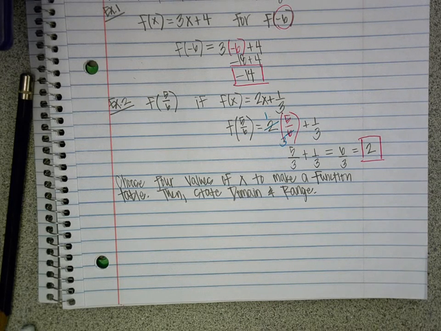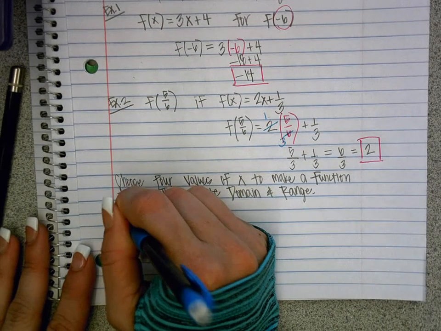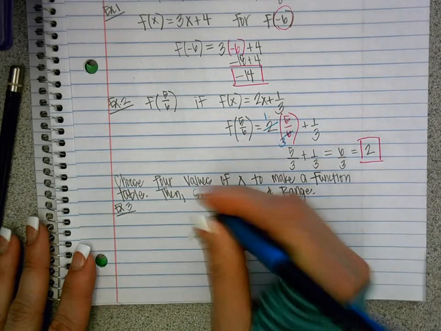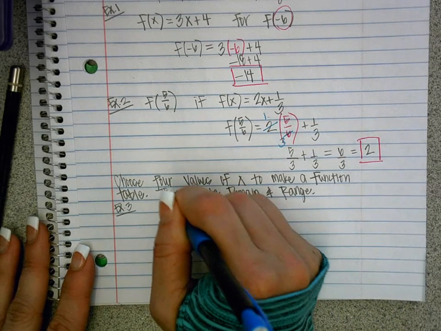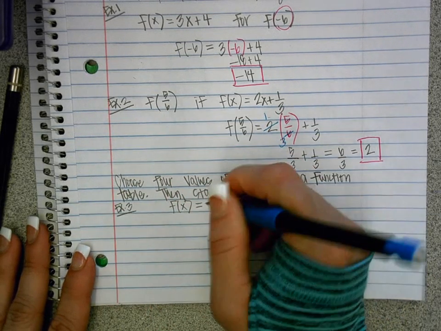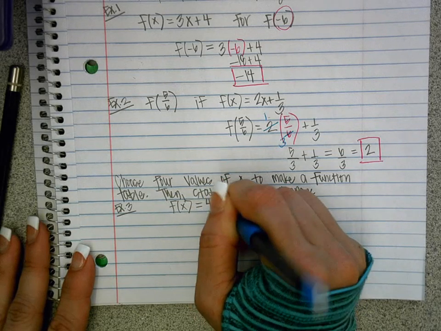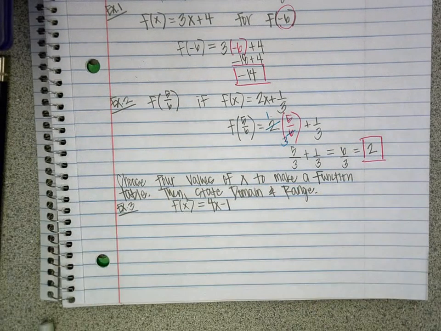On your homework, the tables are already going to be drawn for you, but right now I'm going to give it to you, so we're going to have to draw this. So for example, number 3, if I give you the equation f of x is equal to 4x minus 1. This is the formula that I've somehow come up with. But I want to figure out what's going to happen when I plug things into my formula.